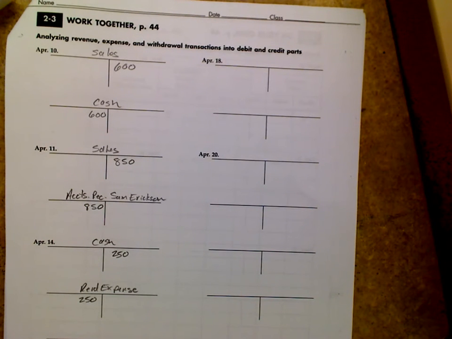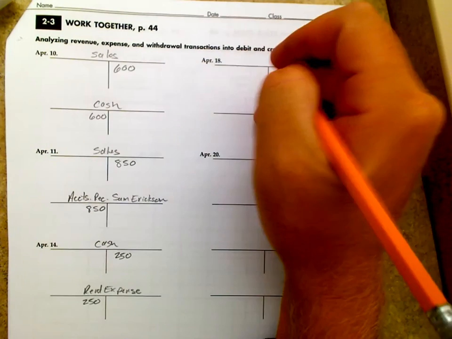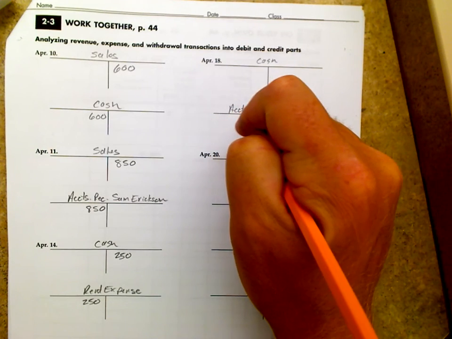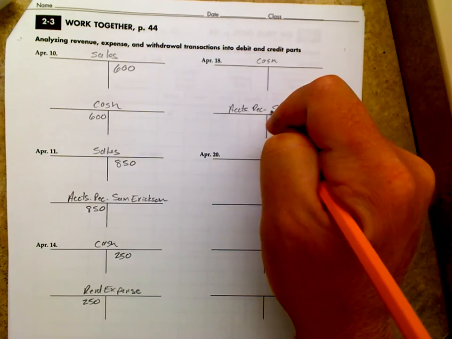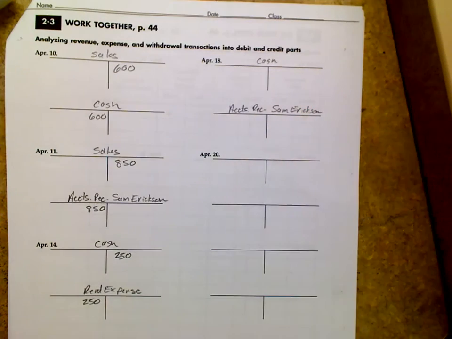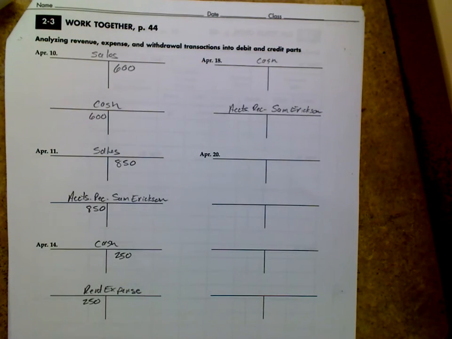On the 18th, received cash on account from Sam Erickson. What are my two accounts? Cash, accounts receivable, Sam Erickson. Are we gaining cash or losing cash?